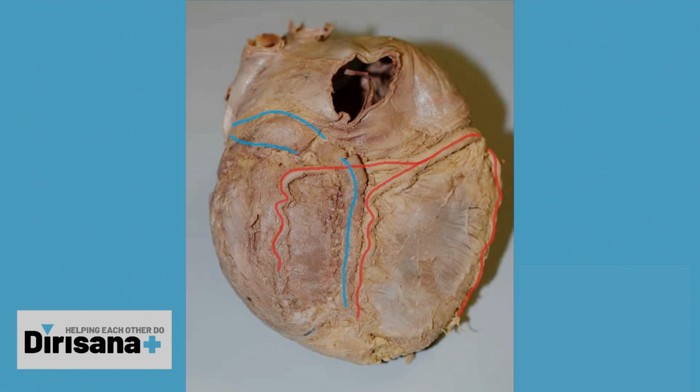And again, the name is shared because, like the coronary arteries, the coronary sinus forms a crown and it lies within its own sulcus. So if we have to remove this, we will find a groove between the atria and the ventricle. And this groove is known as the coronary sulcus.